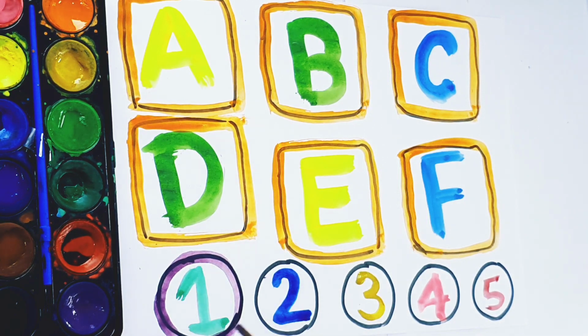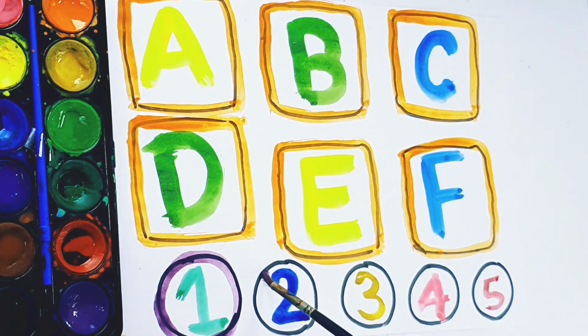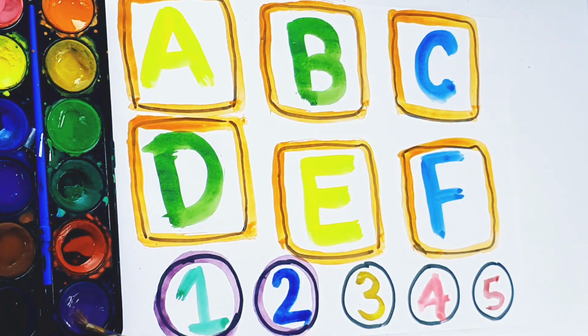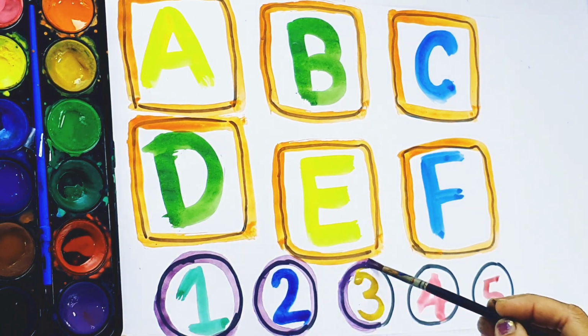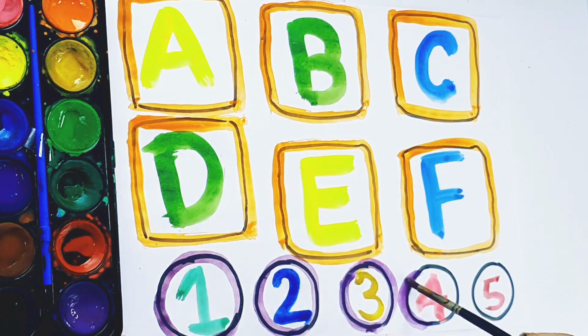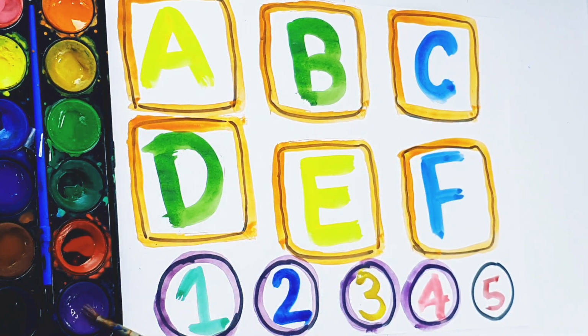These all are circles. One circle, two circle, three circle, four circle, five circle.